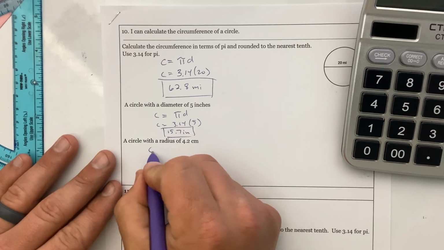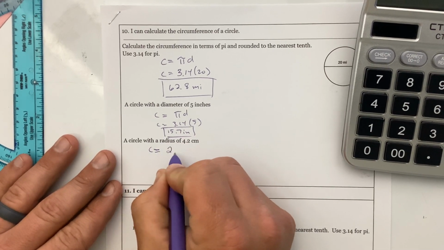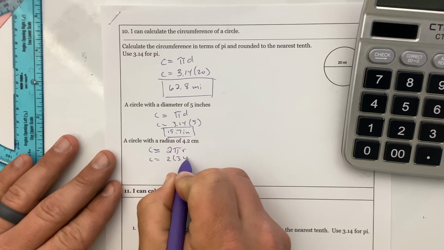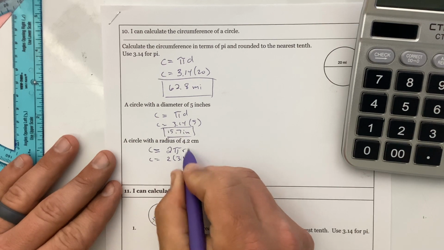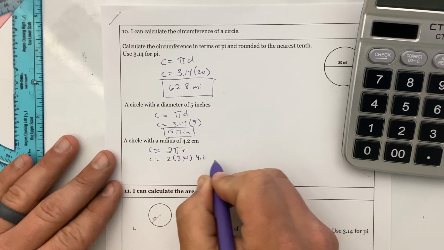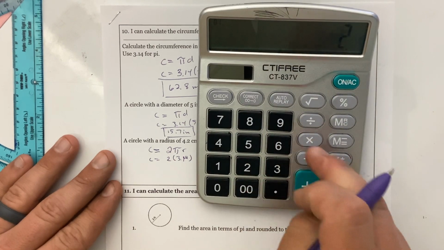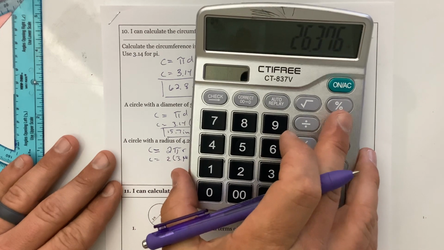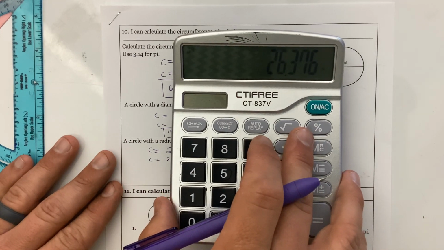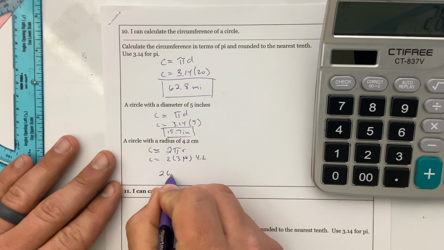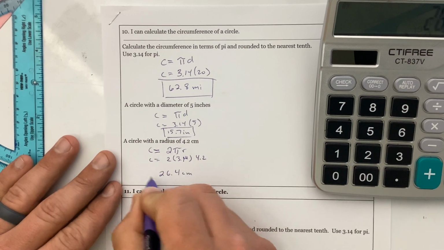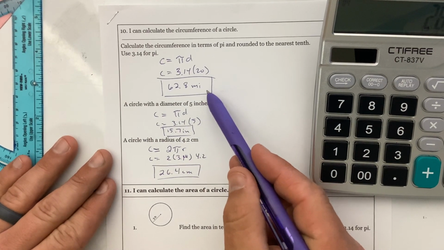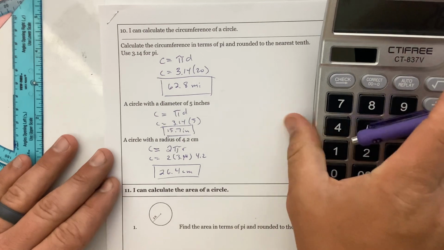Radius of 4.2. So now I'm going to use a different formula. Circumference equals 2 pi r. So 2 times 3.14 times 4.2. I'm going to round this to the nearest tenth, so that would be 26.4 centimeters. Circumference is a measure of distance, so all of my units are just to the first power, right? Just miles, inches, and centimeters.